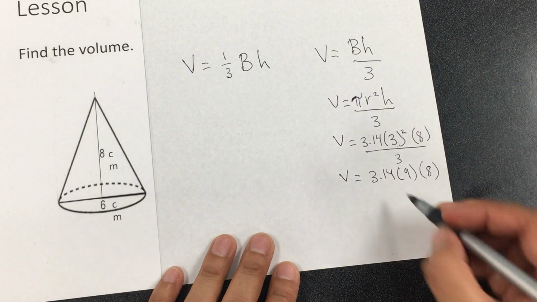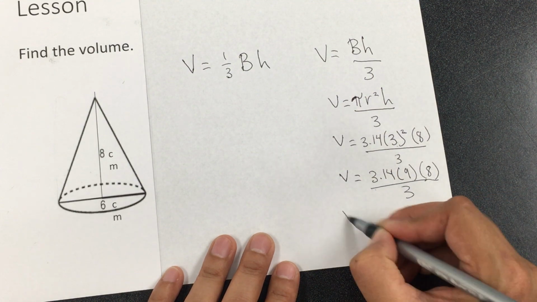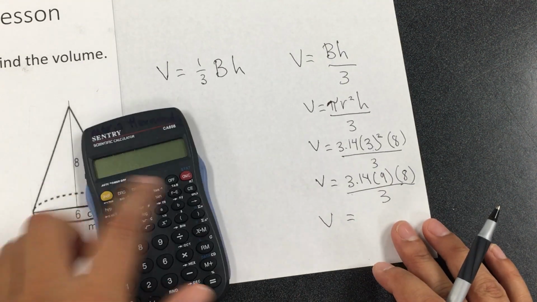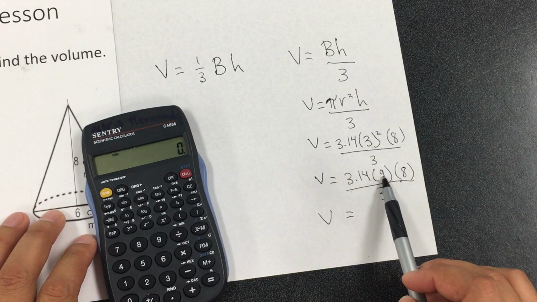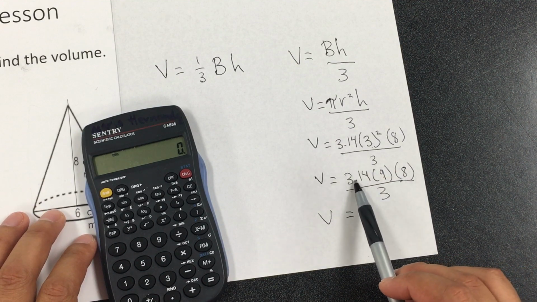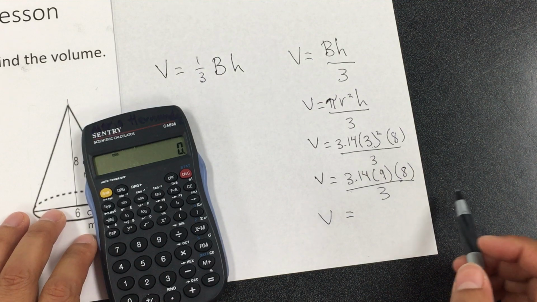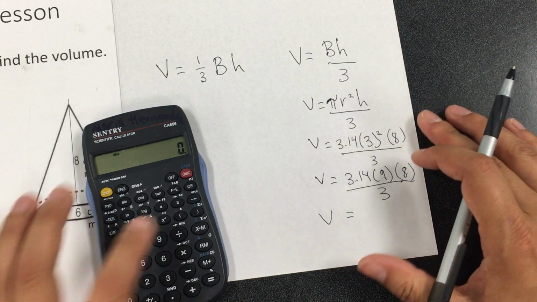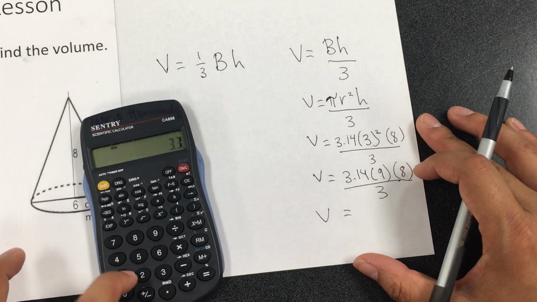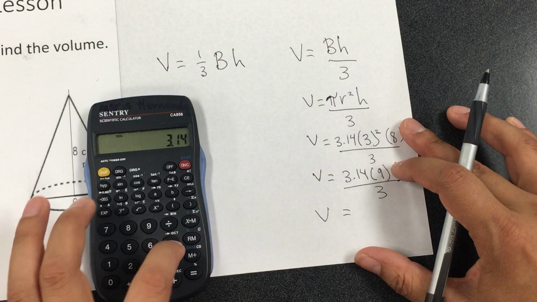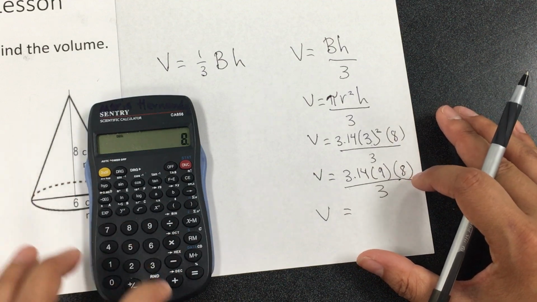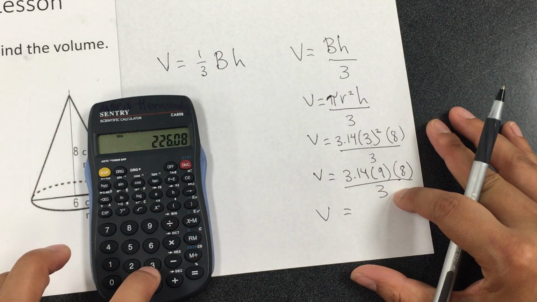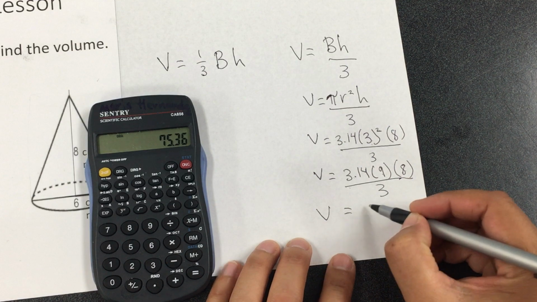This just tells me how many times, divided by 3. And usually at this point, I just say use your calculators. Unless you're not able to use your calculator, then multiply this, multiply times this, and then divide by 3. Or some people already know the shortcut that you can simplify only one factor. Okay, so 3.14 times 9 times 8 divided by 3 equals.